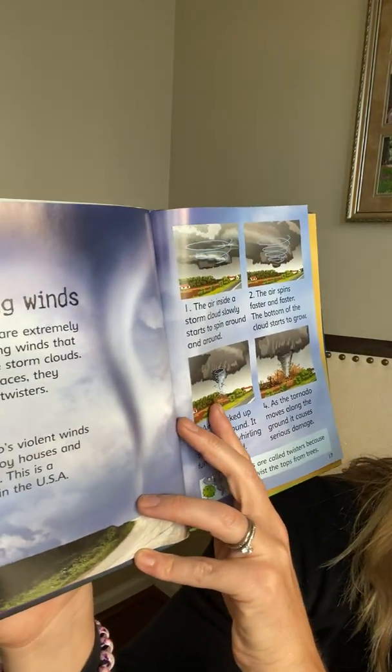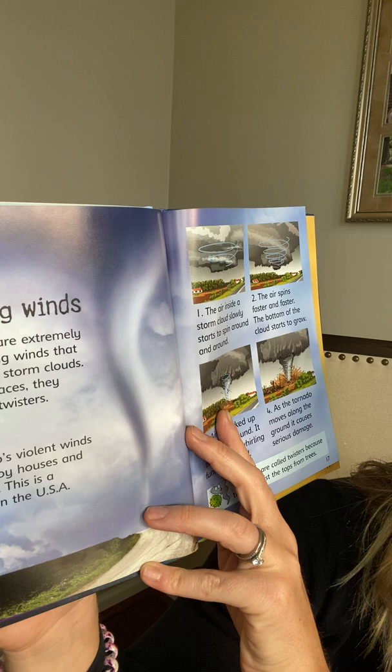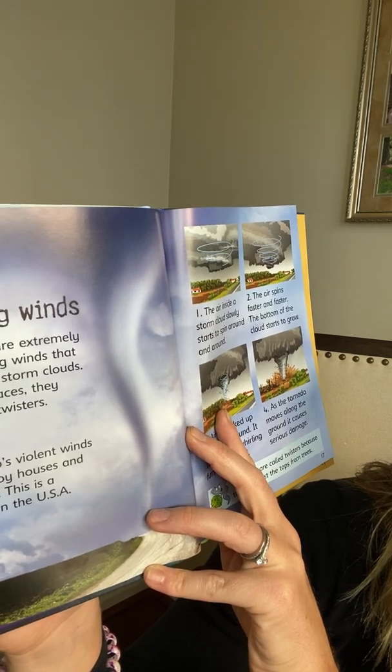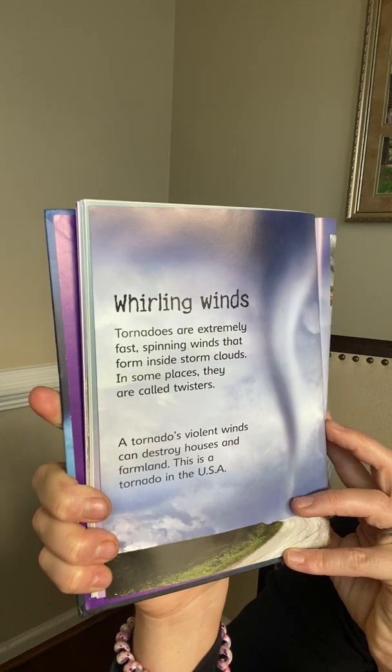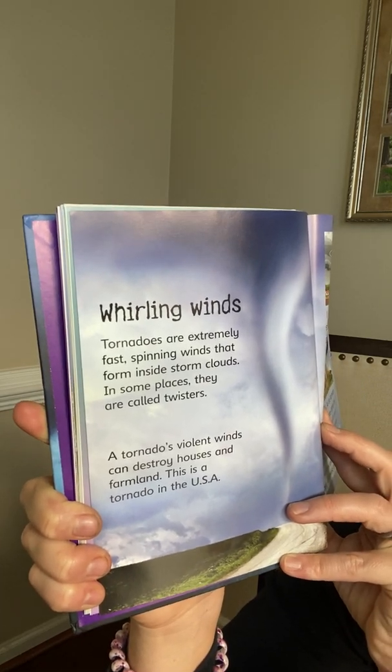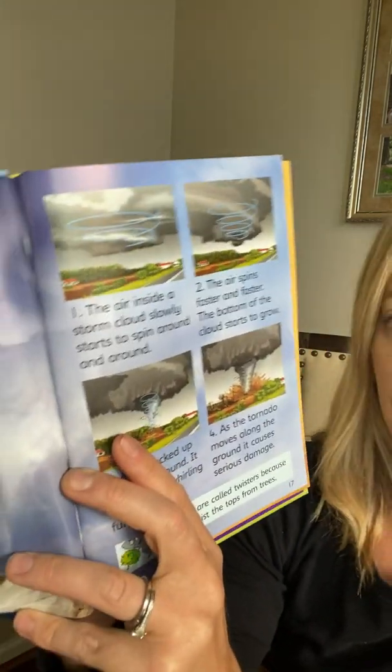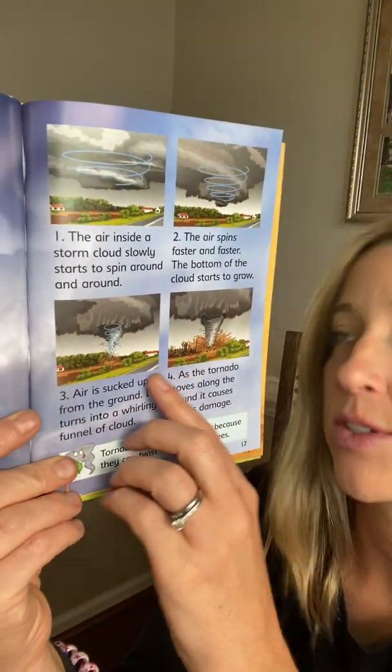Whirling winds. Tornadoes are extremely fast, spinning winds that form inside storm clouds. In some places, they are called twisters. A tornado's violent winds can destroy houses and farmland. This is a tornado in the United States. Okay, 4 steps of a tornado.